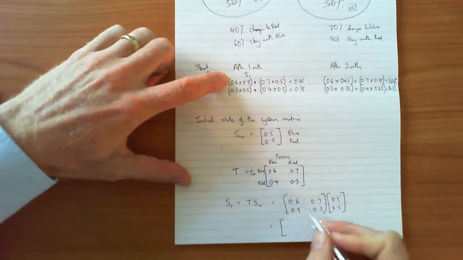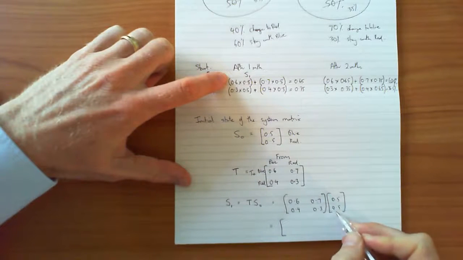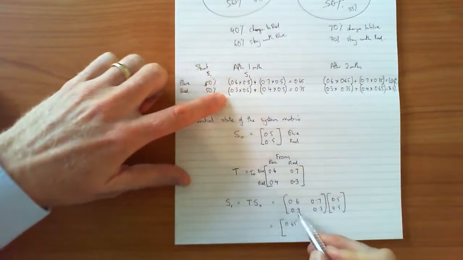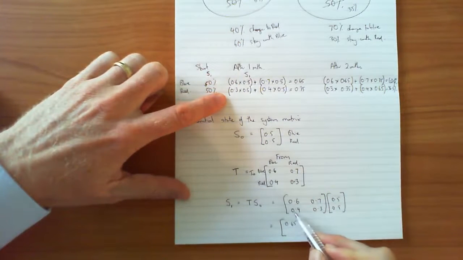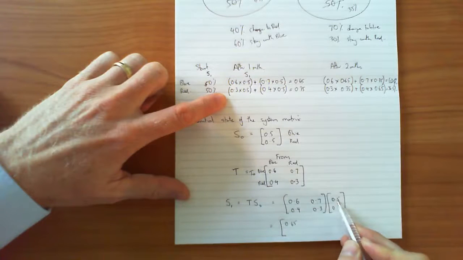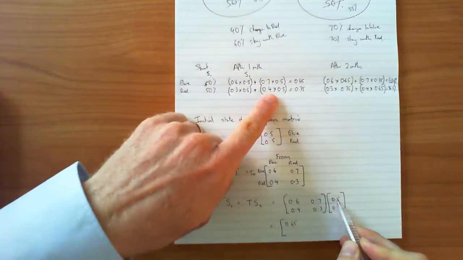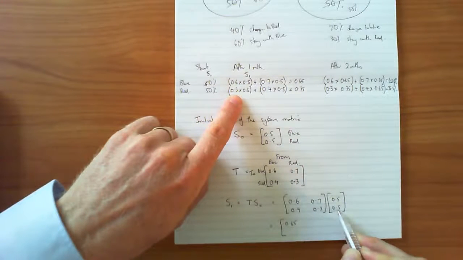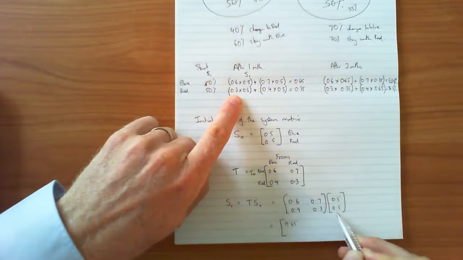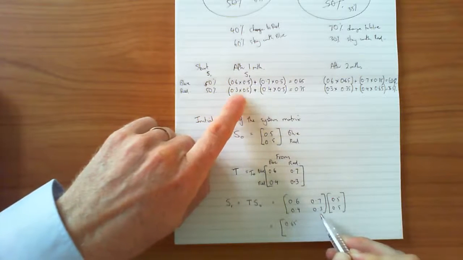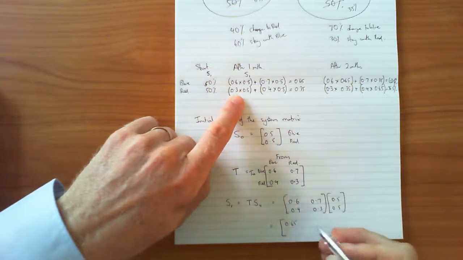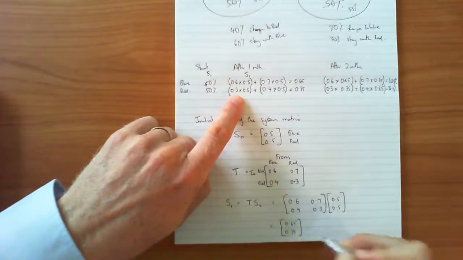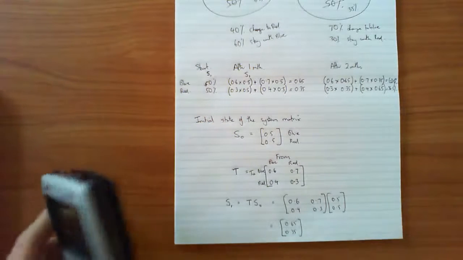So when I multiply that row by that column, I get 0.65. When I multiply the bottom row by that column, I get 0.4 times 0.5 plus 0.3 times 0.5. I multiply this row by this column, which is the same as what we did up here, and we get 0.35.